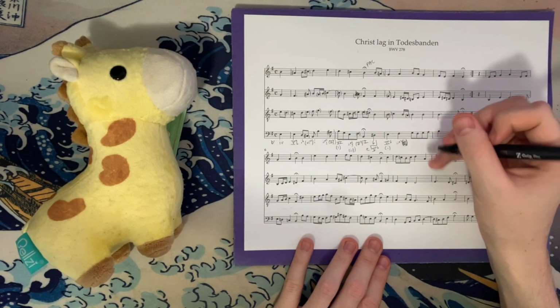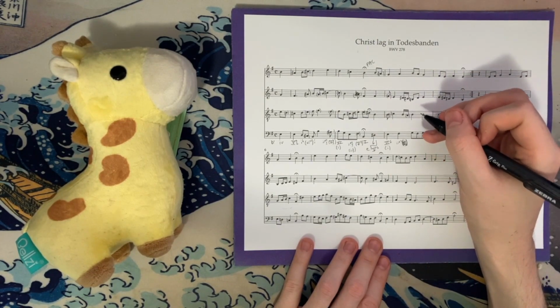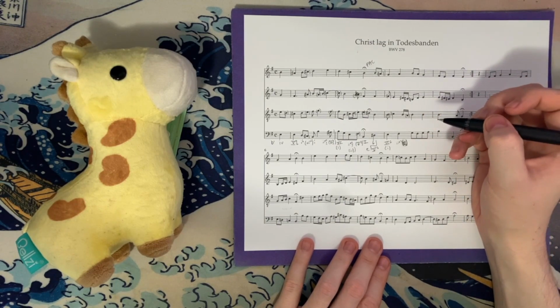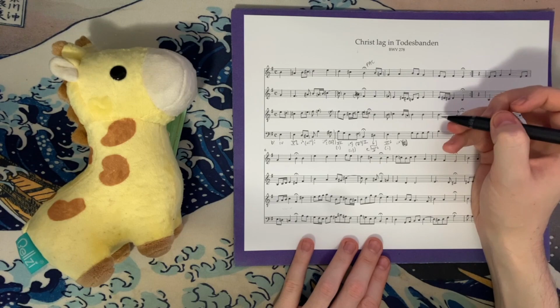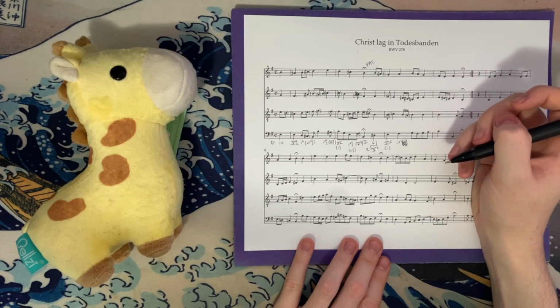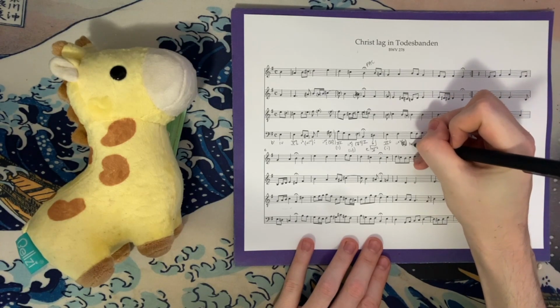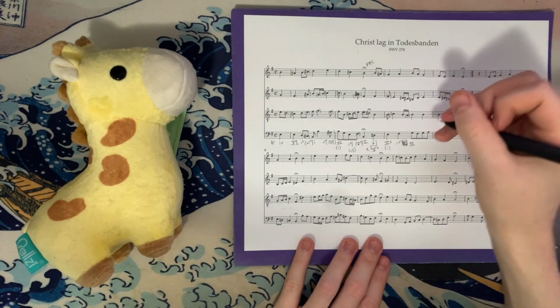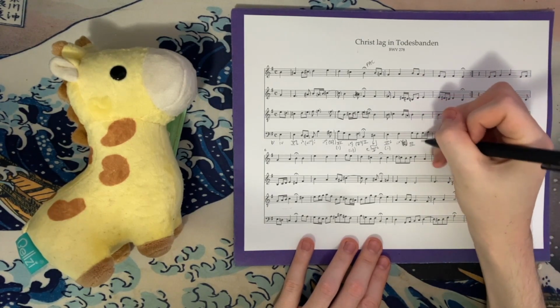G, B, B, and G, B, B, and B. Oh no, that is right. G and 3 Bs. Well, that's an interesting chord. I guess technically, yeah, this is a 3 chord with 3 thirds and a root. That's pretty interesting. I have a theory of what's happening here, but let's analyze a little bit further to give it context.